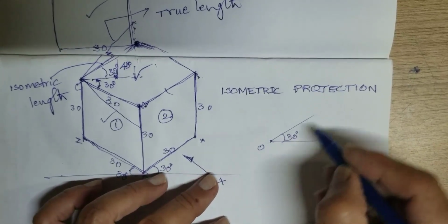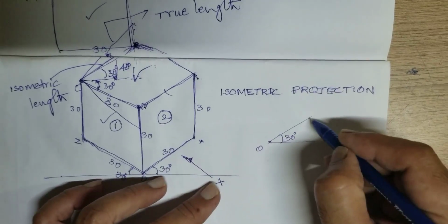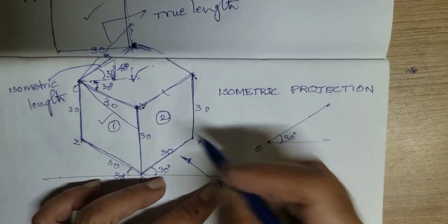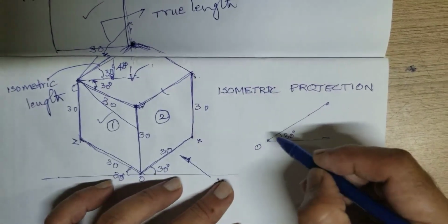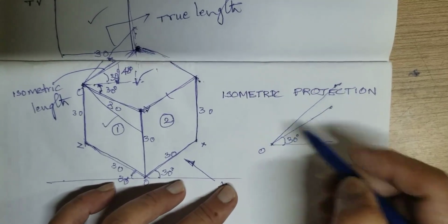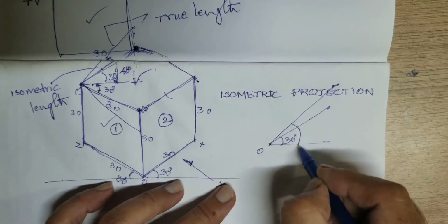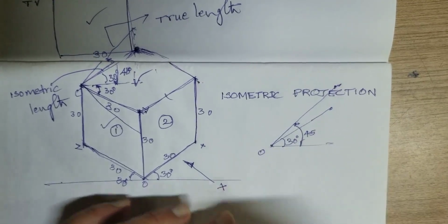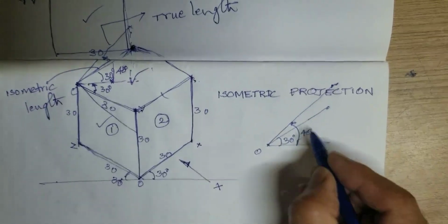How much distance we have to take? 30 mm we are taking, for example. Then we are taking one more line which is the true line, making a 45-degree line like this. This is the 45-degree line. This all I am doing to make some kind of analysis.